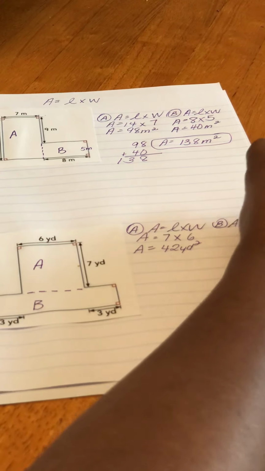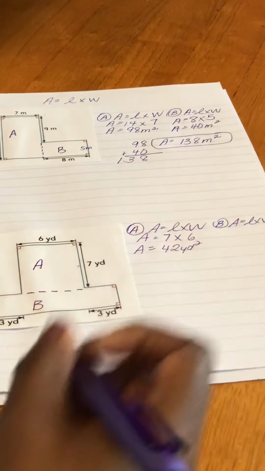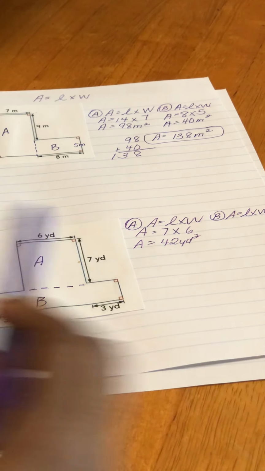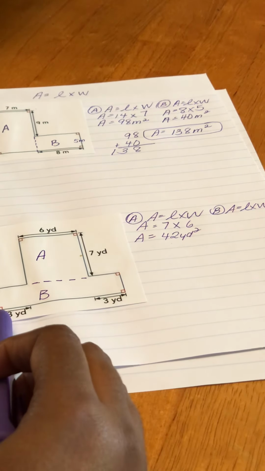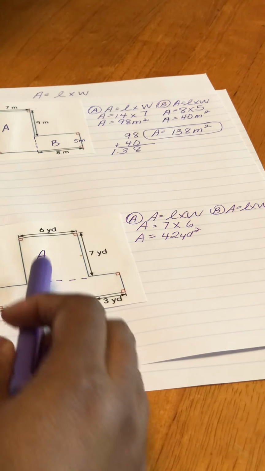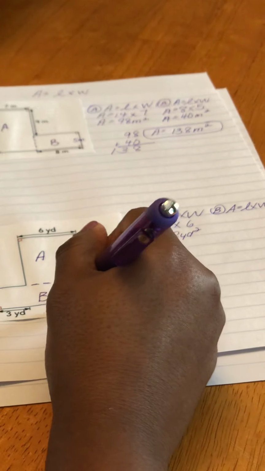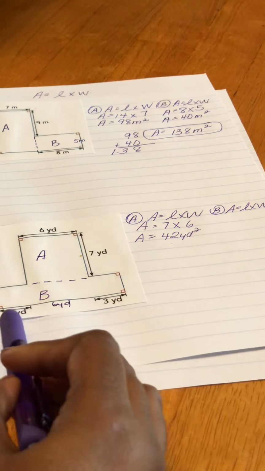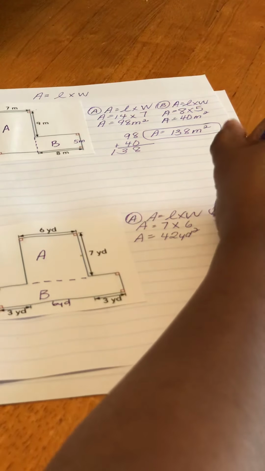B, A equals length times width. All right, let's take a look at B. What is the length of B? 12 yards. How do we get 12? Because right at the top it's 6 yards, and if you pulled that down, you would have 6 plus 3 plus 3. Right. So this is from here to here, plus the 2 3s gives us 12 yards.